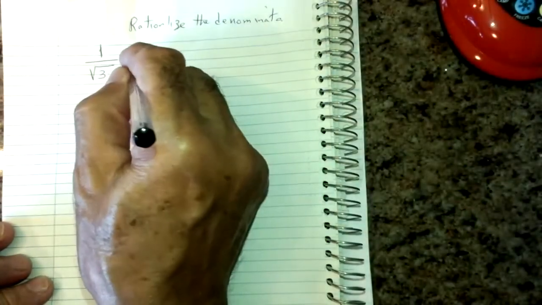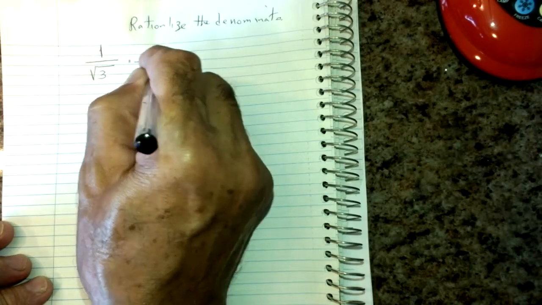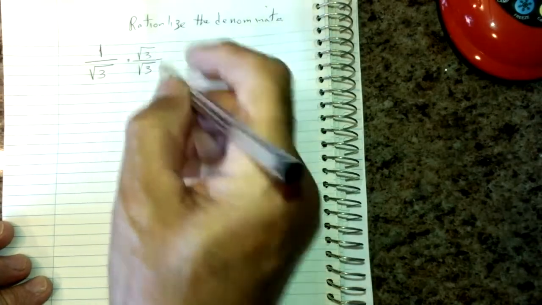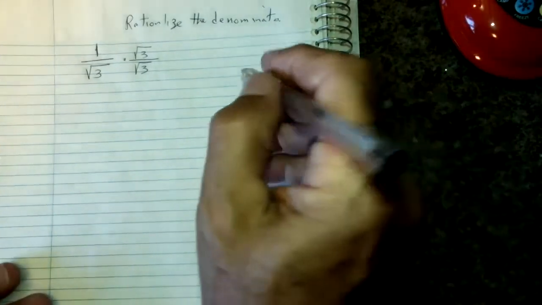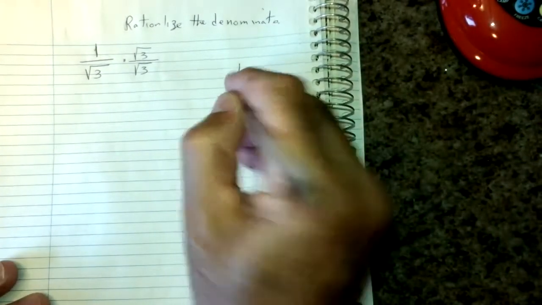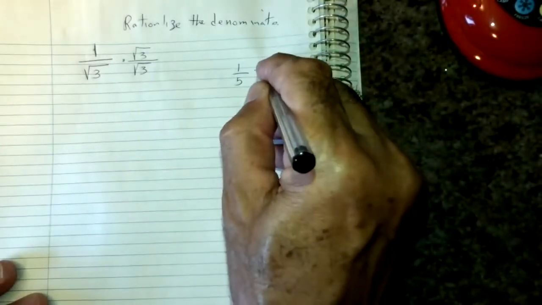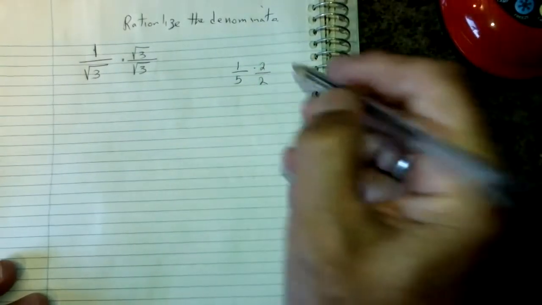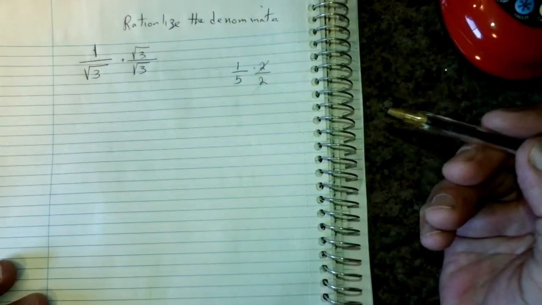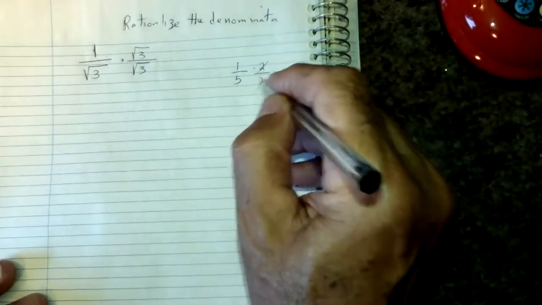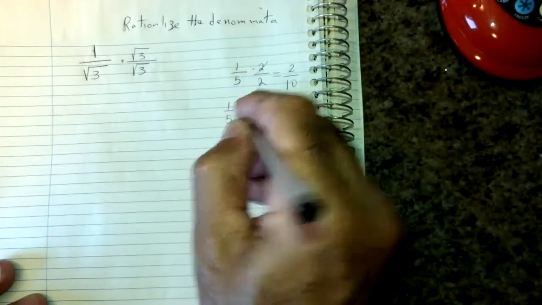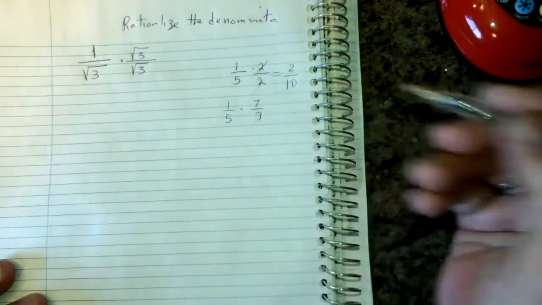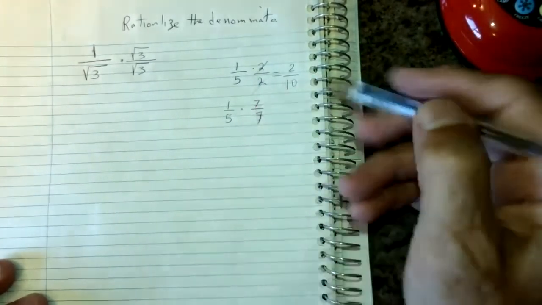So if I take this and multiply by radical 3 over radical 3, if you multiply by something like this, it means you multiply by 1. Nothing changed. Like if I have 1 over 5 and multiply that by 2 over 2, does anything change? No, because it's like you multiply by 1. It doesn't look like 1 over 5 is 2 over 10, but still the value is 0.2. So if I take 1 over 5 and multiply by 7 over 7, does anything change? No. It's like you're multiplying by 1.